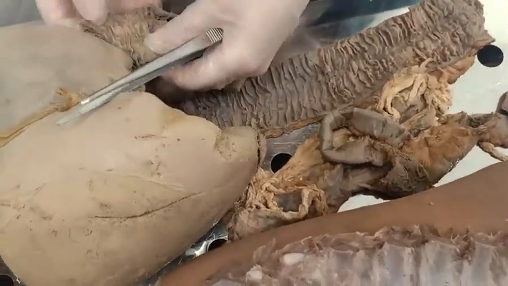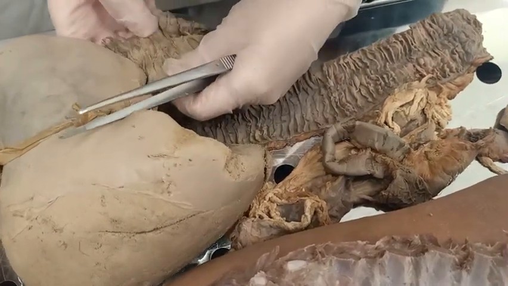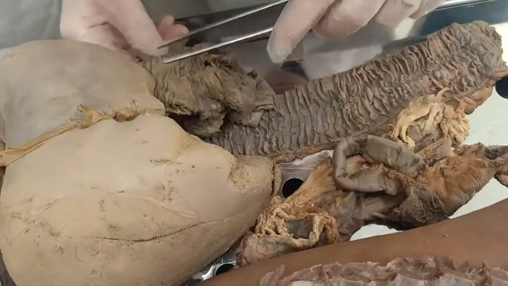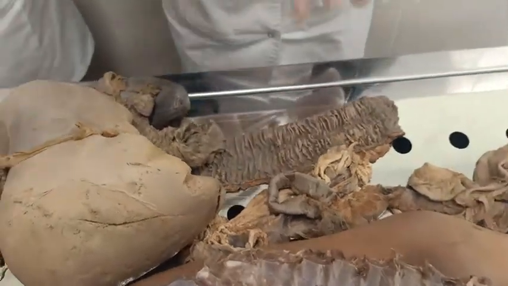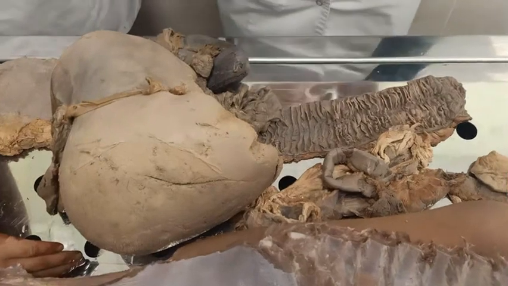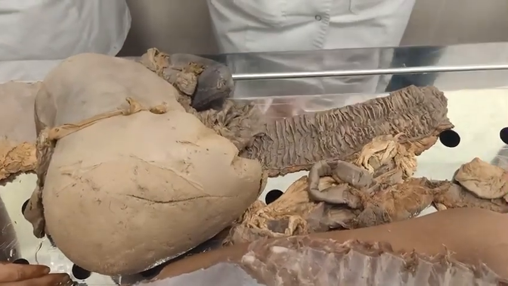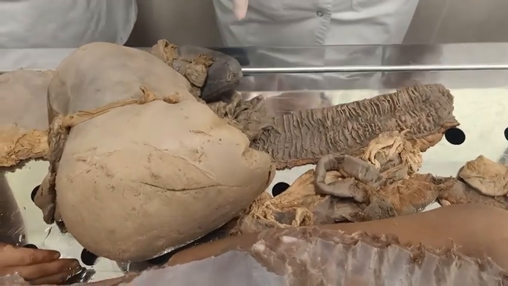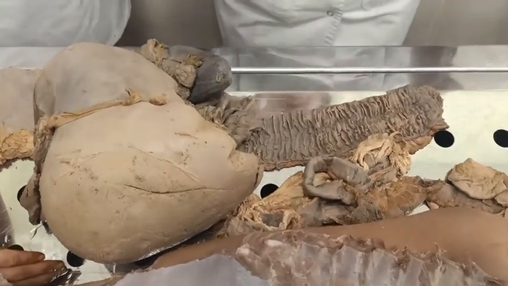Above it there is the lesser papilla. It is inconstant. I think it's somewhere here, but in most cases it is present. It is the place of the opening of the excretory duct of the accessory pancreatic duct. So only pancreatic juice is released through the lesser papilla, and through the greater papilla both bile and pancreatic juice.